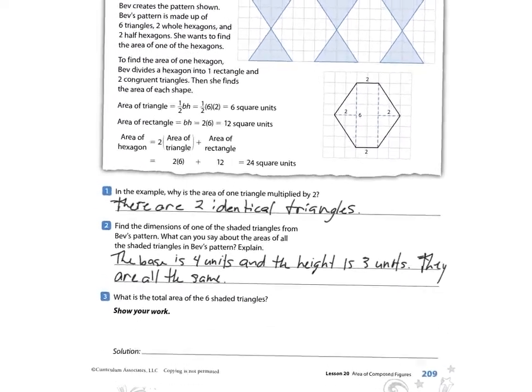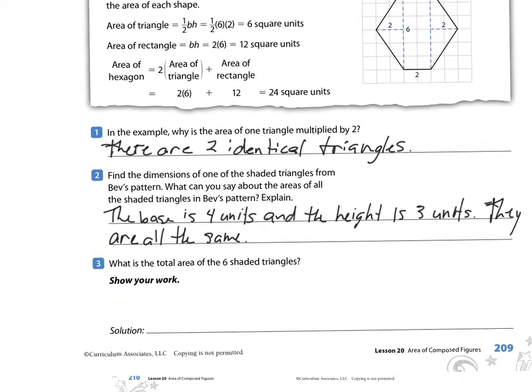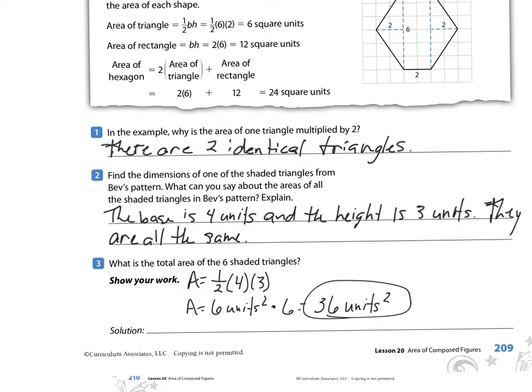Taking a look at number 3, what is the total area of the 6 shaded triangles? Well, we have to find the area of one of those triangles, so we take 1/2 times the base, which is 4, times the height, which is 3. Multiplication is commutative, so I multiply 4 times 3 to get 12. 12 times 1/2, or half of 12, is 6 square units. Because there are 6 identical triangles, we would then multiply the area of one of them times 6. Final answer, the area of the shaded triangles comes out to be 36 square units.